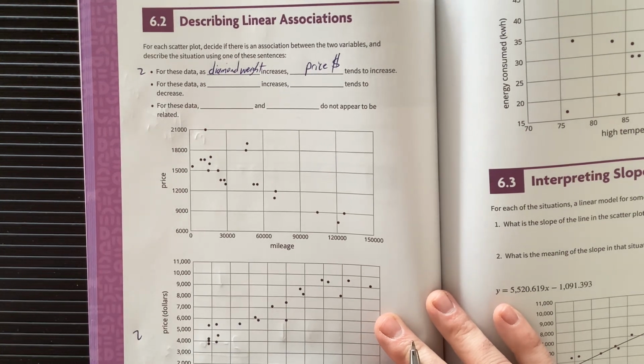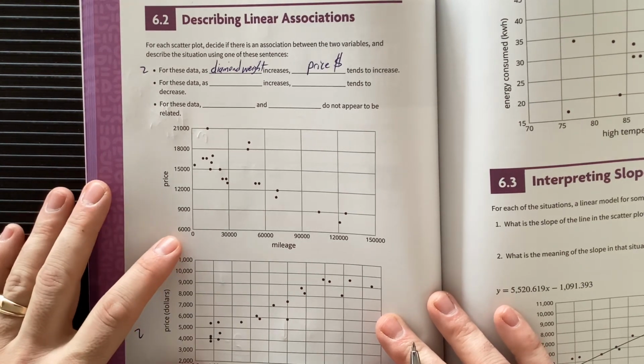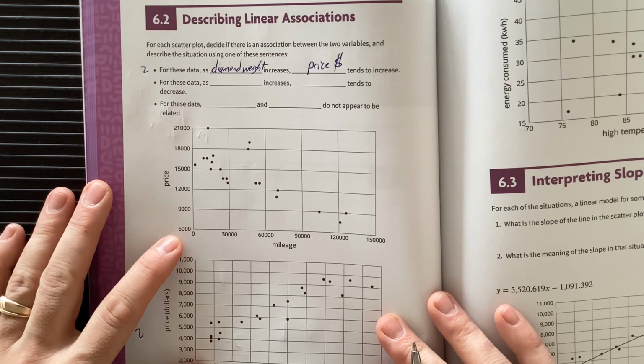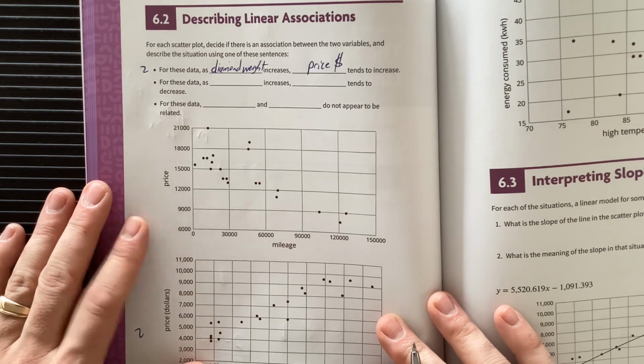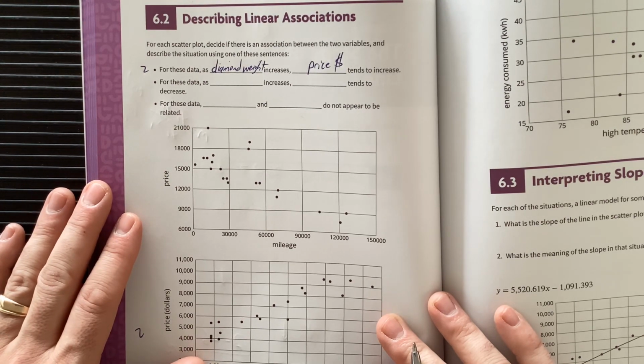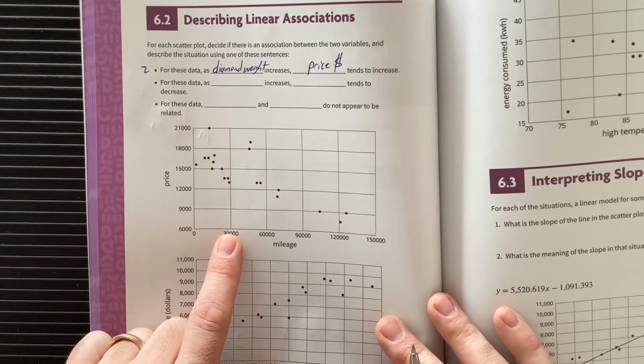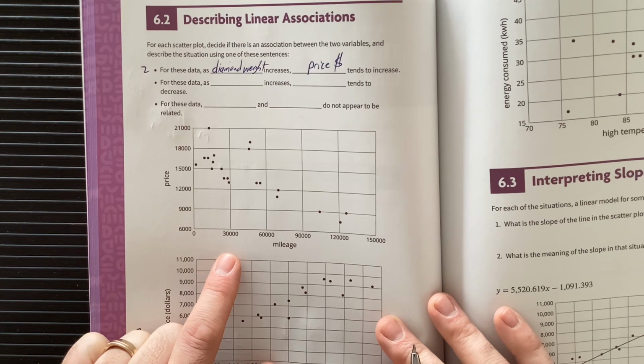Okay, how about the second one? As something increases, blank decreases. Which one does that match up with? Zoe? Okay, fill in a blank for me then. As blank increases, as the price increases, the mileage decreases.